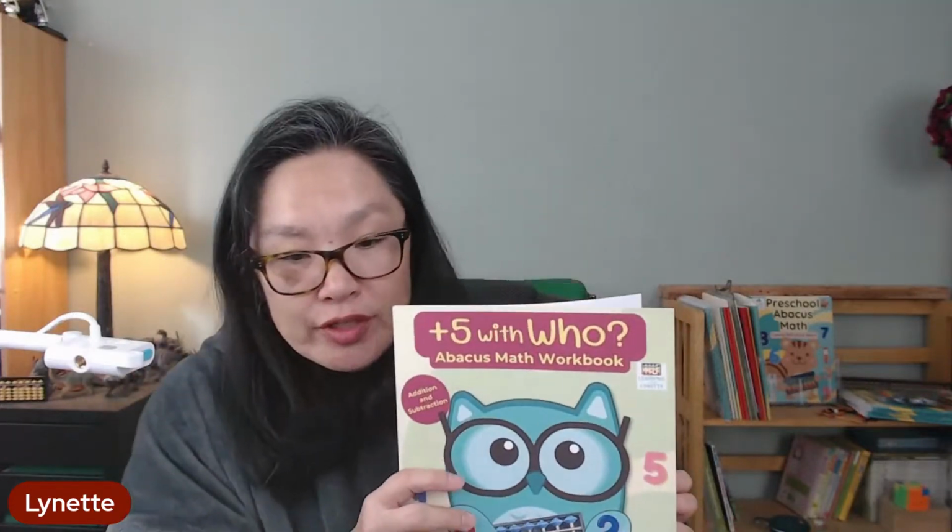After that, we go into my next book, which is learning how to do the +5 with the 5 frame. And there are activities on how to do it with the abacus, so this is abacus driven. And then I also have my +10 that I'm doing as well.